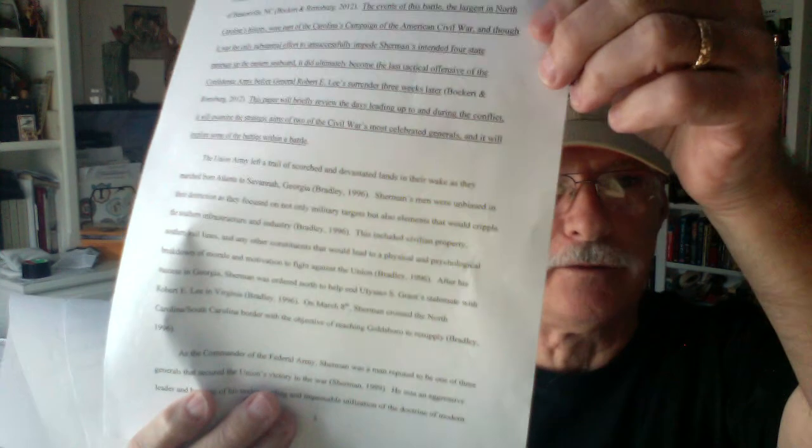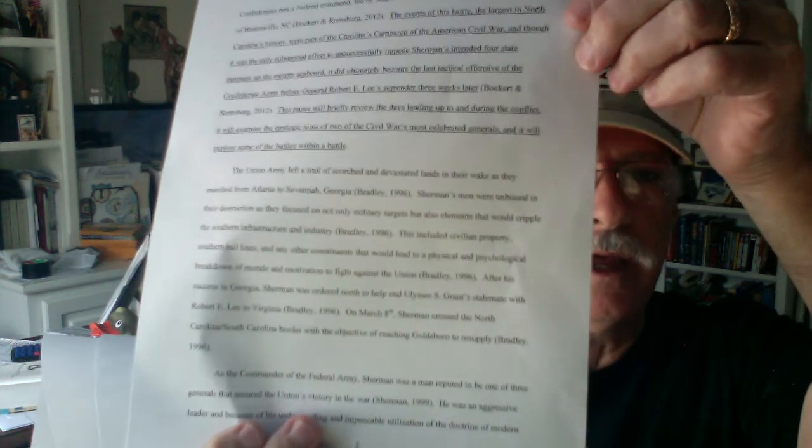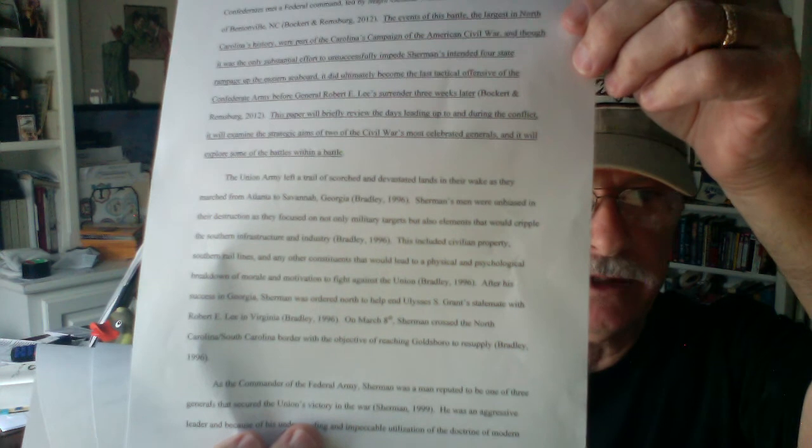Now, if you take a close look at the paragraph underneath, you'll see it says the Union Army left a trail of scorched and devastated earth, blah, blah, blah. But at the end of the sentence, in parentheses, Bradley, 1996. You'll see he's got it throughout the entire paragraph. This is internal sourcing, or citation. If you do not have it, technically your paper is plagiarized, and you know what that means.